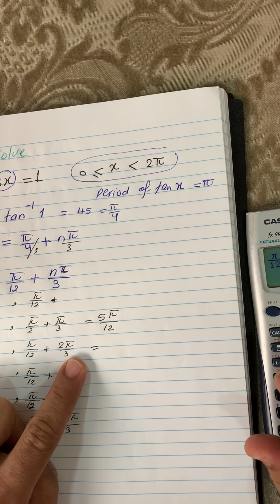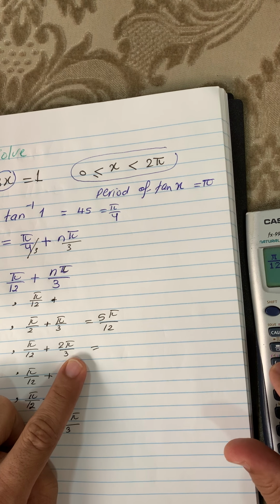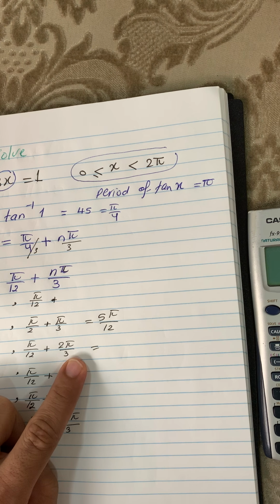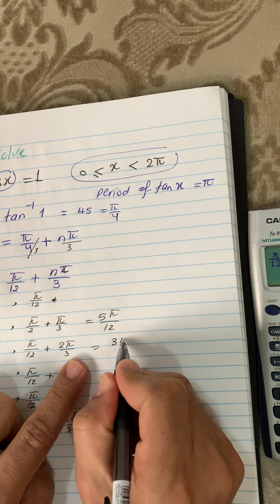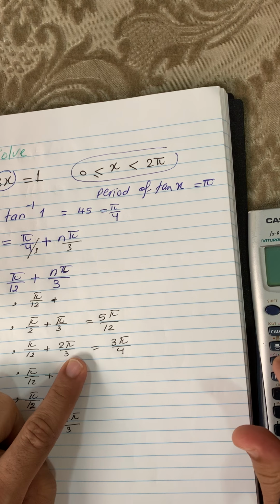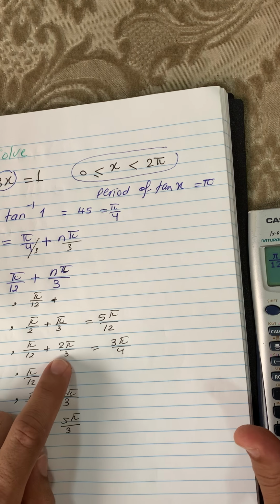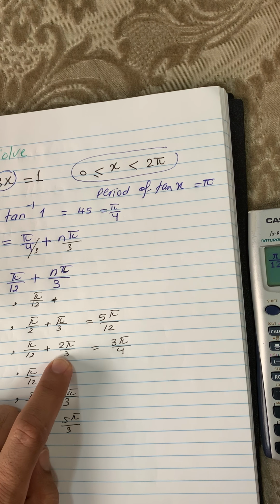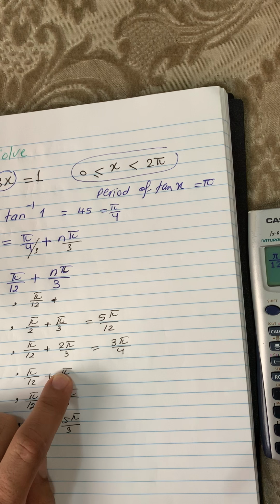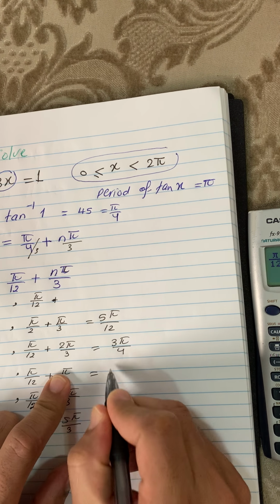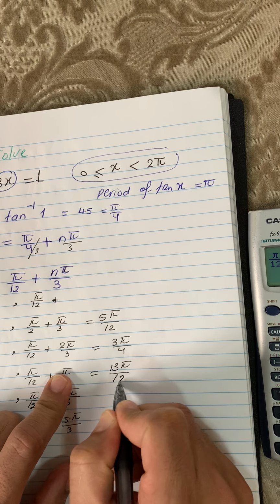Here plus 2 pi over 3 gives 3 pi over 4. Plus 3 pi over 3 gives 13 pi over 12.